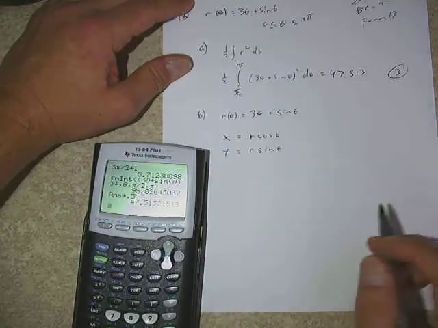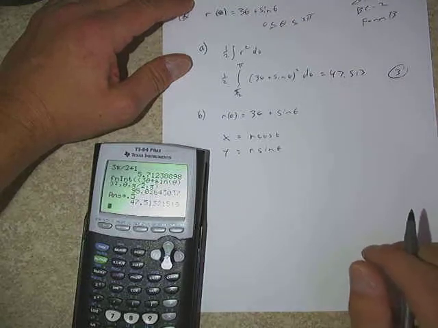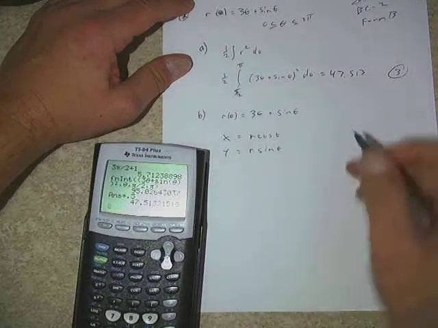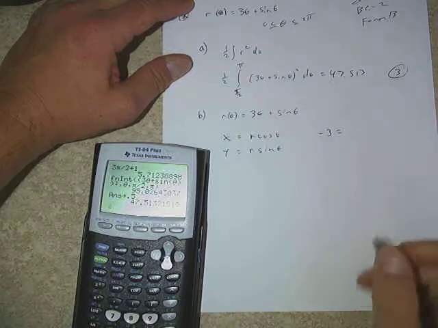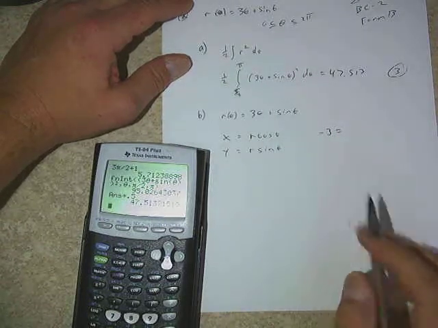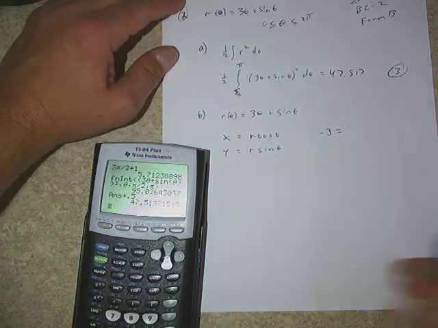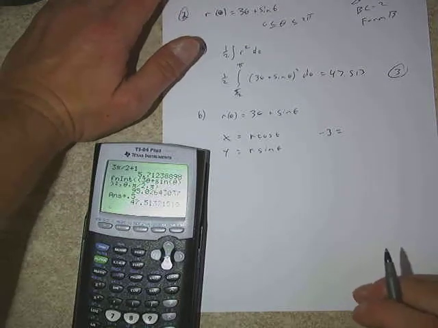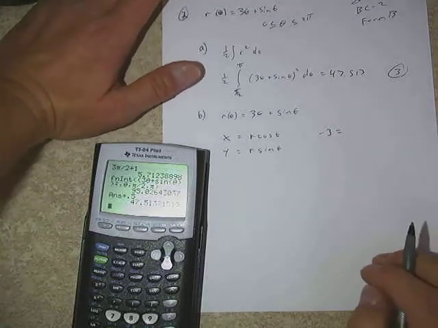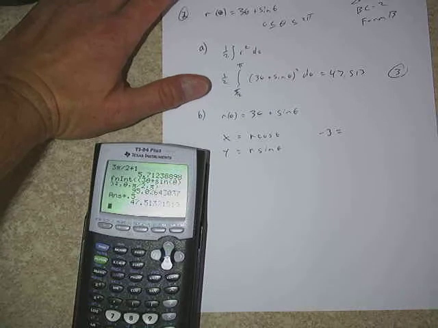Remember our relationship between x values and r values. X's and y's, r's and thetas is going to be just that. And keep in mind that we need to go down this path because ultimately we're looking for an x and a y value here, and all we have is an equation that has r and theta.